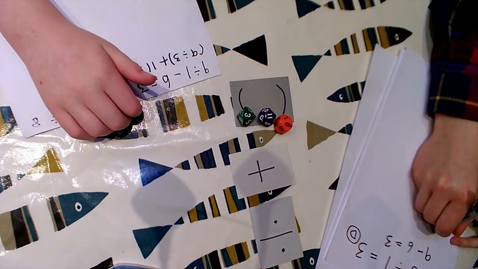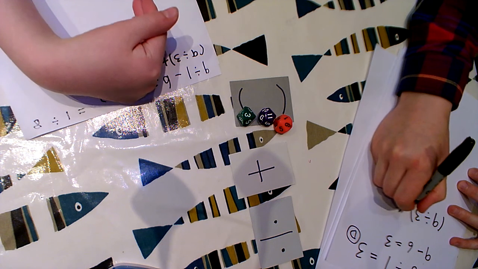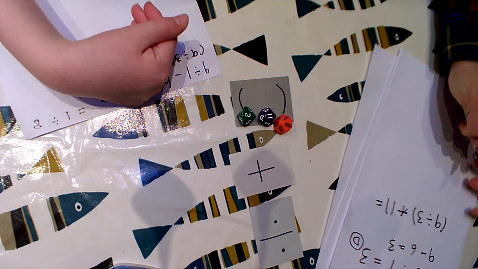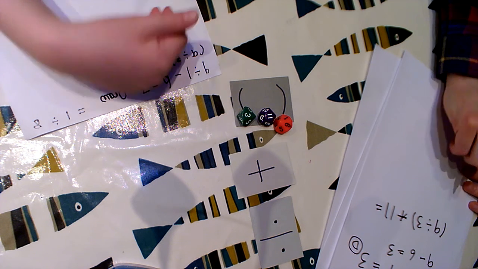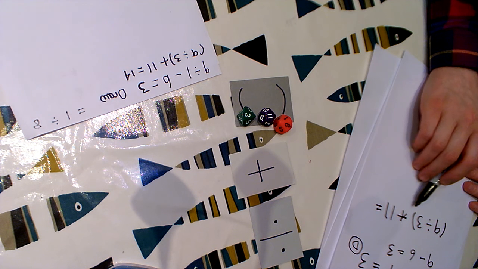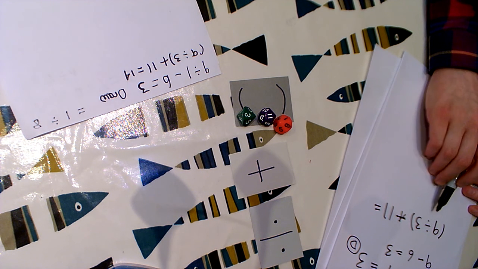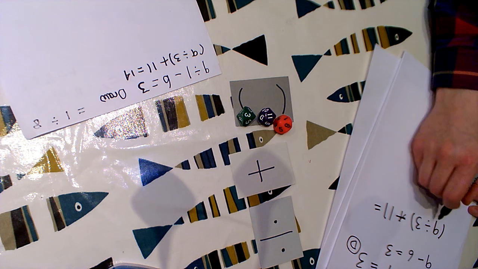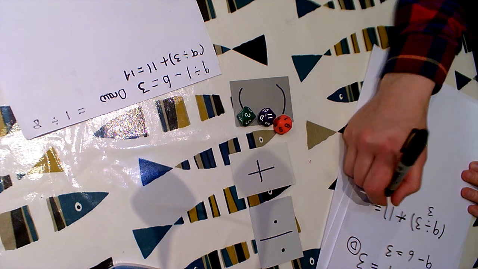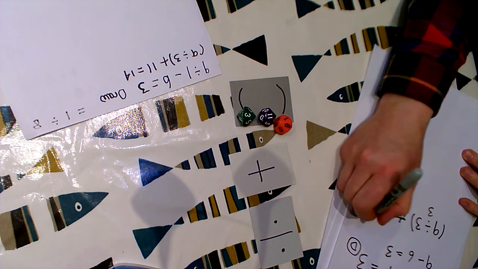Okay, so I've finished my calculation, so I will try and keep it secret from my opponent. Okay. So my calculation is brackets 9 divided by 3, end of brackets, plus 11. So if you think about BIDMAS, brackets comes first, so we do 9 divided by 3 equals 3. And then you do the addition next, plus 11 equals 14, so my answer is 14. Lovely, I did exactly the same, so we've got another draw.